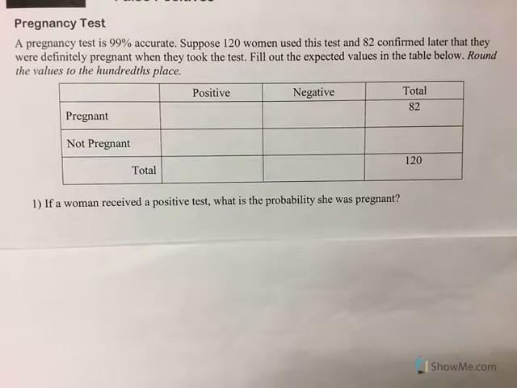Let's practice with false positives and false negatives. So we have a pregnancy test here. It's 99% accurate. Suppose 120 women used this and 82 confirmed that they were definitely pregnant. When we fill these out, we always start with the total. If you had 120 and 82 tested positive, then the rest tested negative, so we subtract and we get 38.